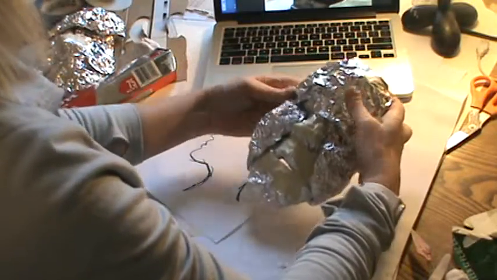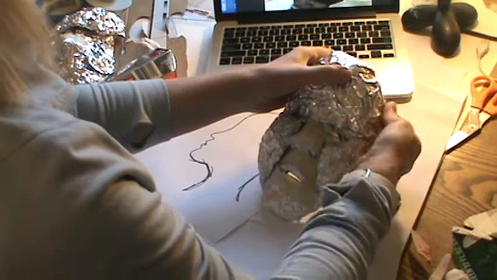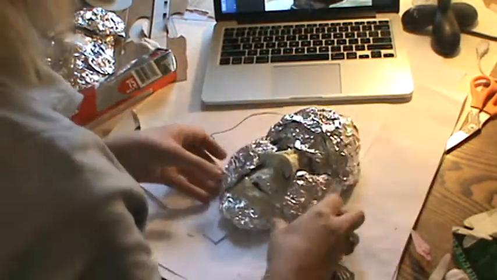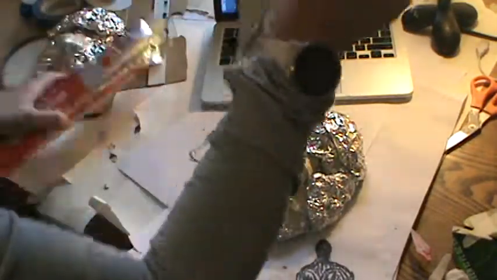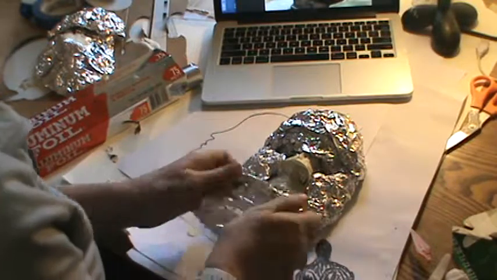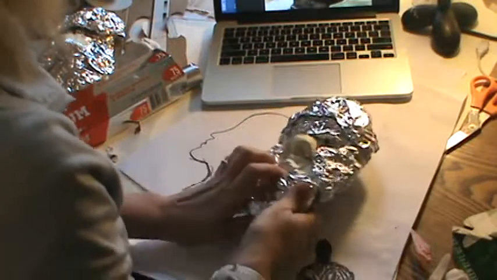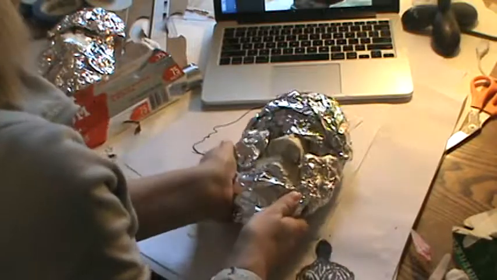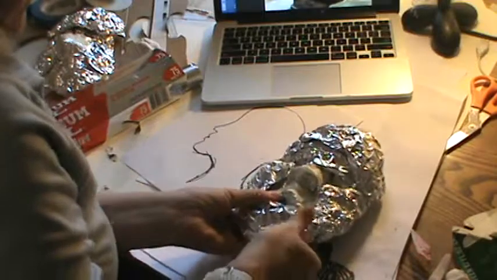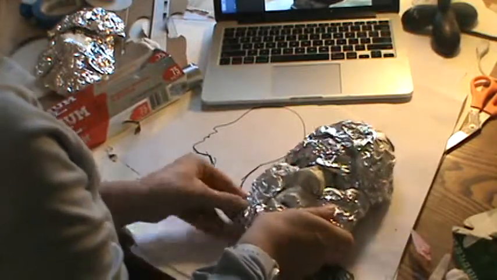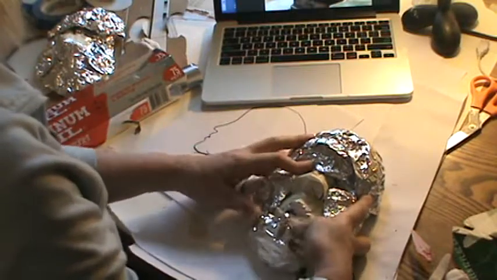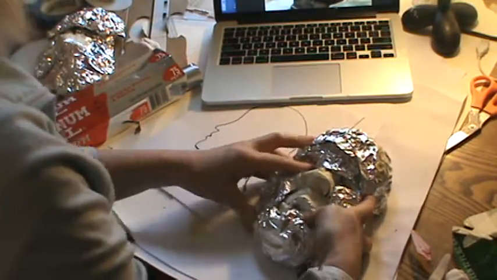You almost can't overdo it on the brow. Going above and beyond is really what's going to make it. Now I'm going to build up this chin. And squeeze from the bottom. Push that on. See how it's kind of falling apart up here? That's okay. I'm not going to worry about that right now. I'm just going to keep squeezing it together.